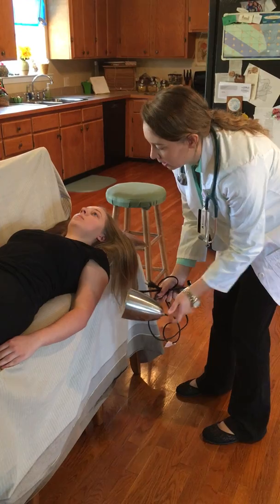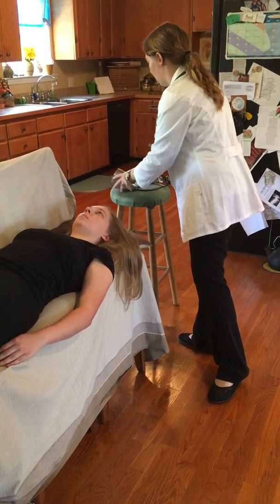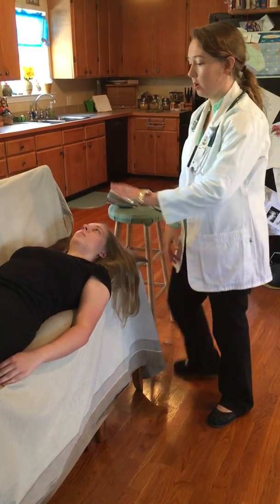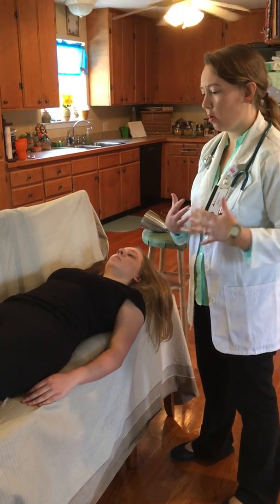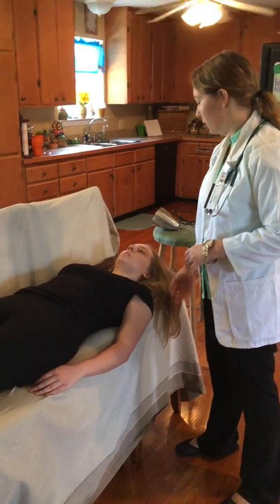Okay. And no abnormalities noted on Katie. I'm going to go ahead and just assess her precordium while she is supine. I don't see any strange pulsations, no asymmetry. So I'll let you sit back up.